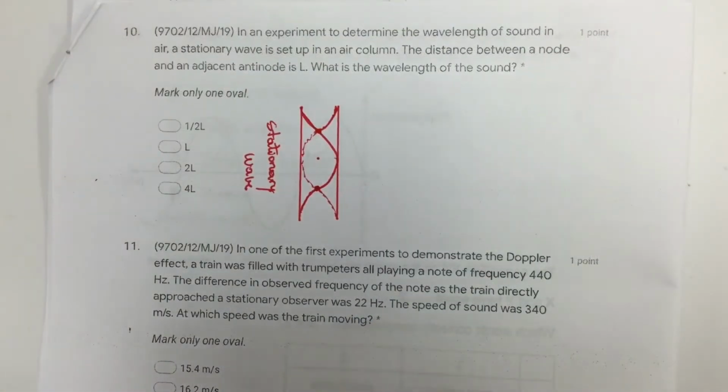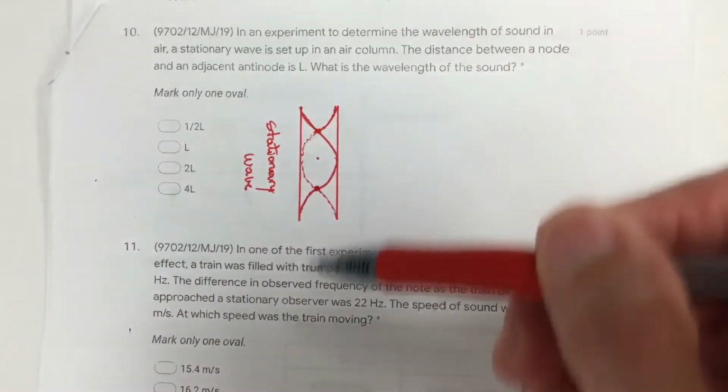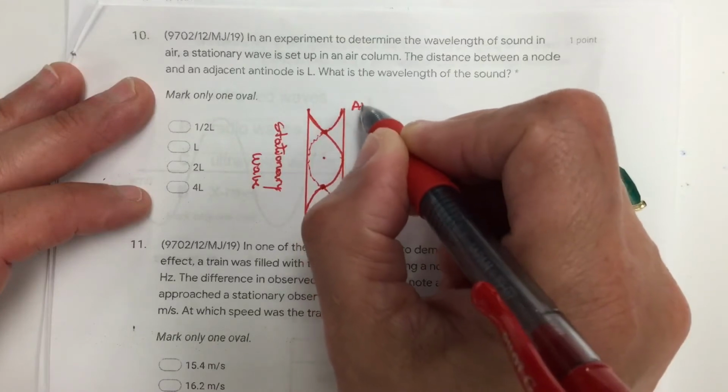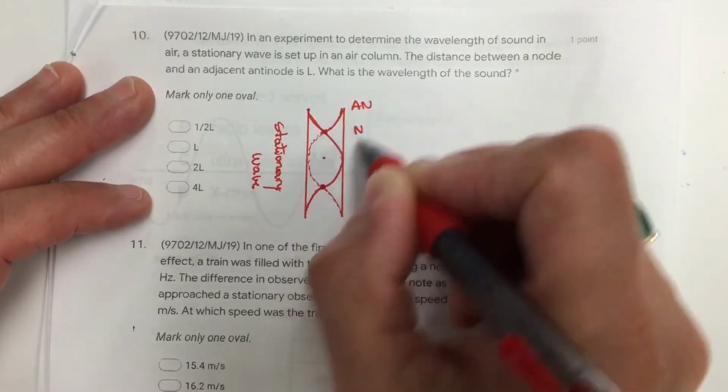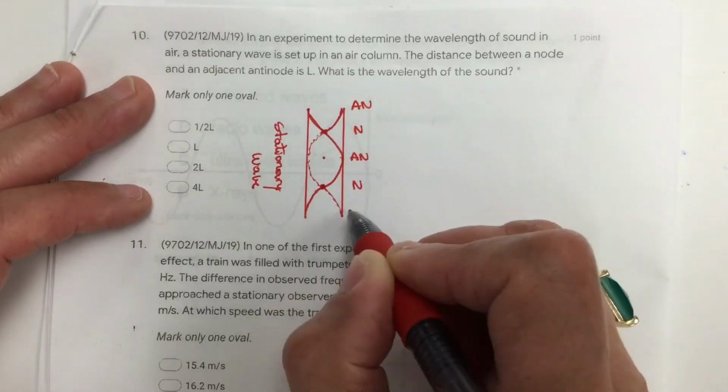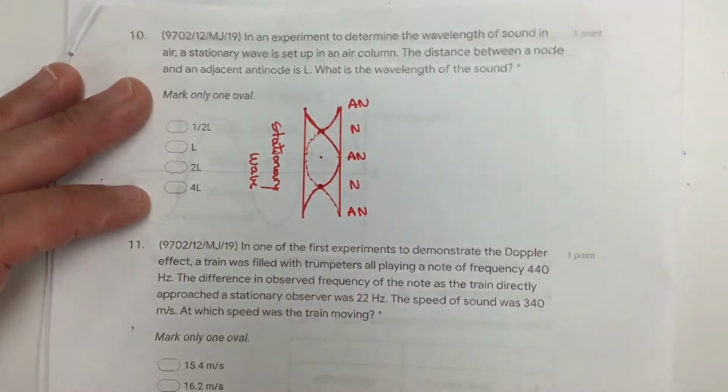Next, let's identify node and antinode. You don't actually have to make a long wave like I did, but that's fine. So here we have an antinode, here a node, here an antinode, here a node, here an antinode.